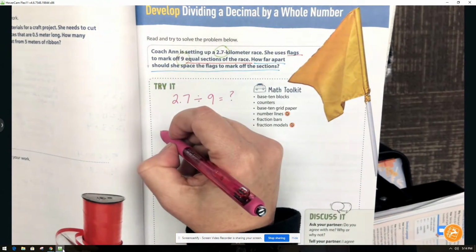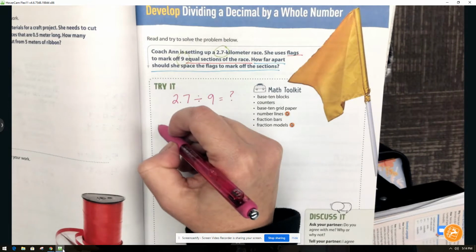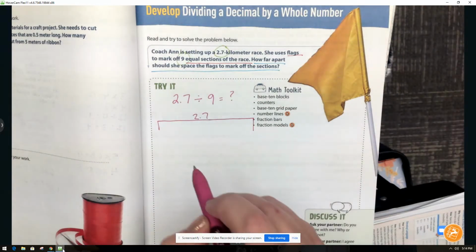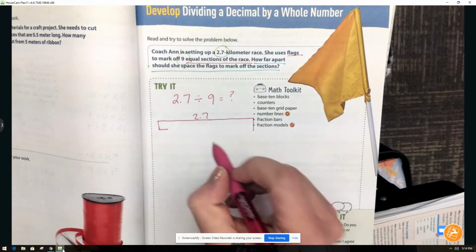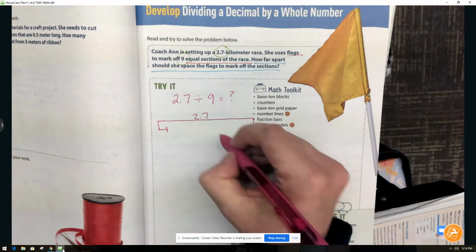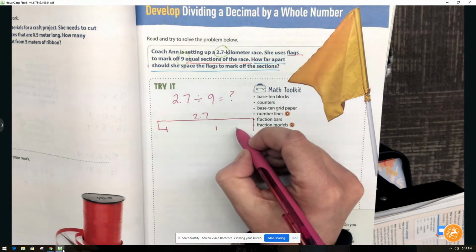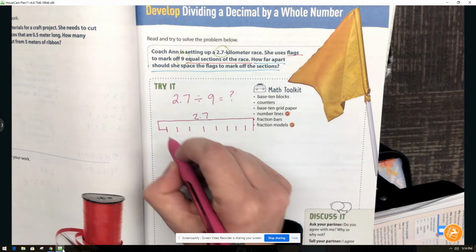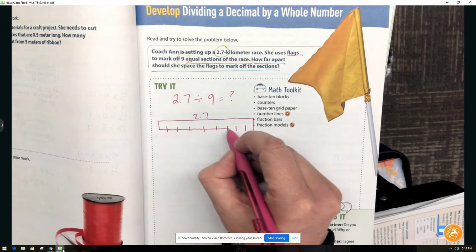Or we could also look at it this way, that we have a race that is 2 7/10 long, and we know that we need to break this into, let me see if I can make this look kind of right. There we go.